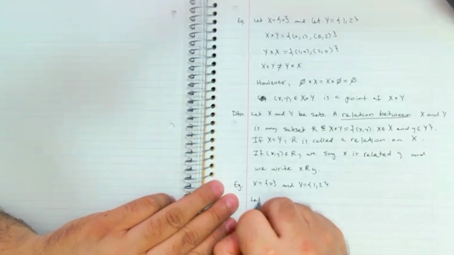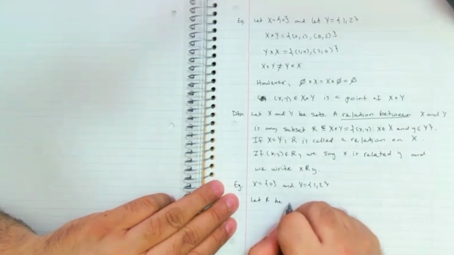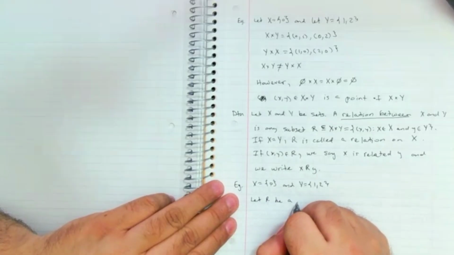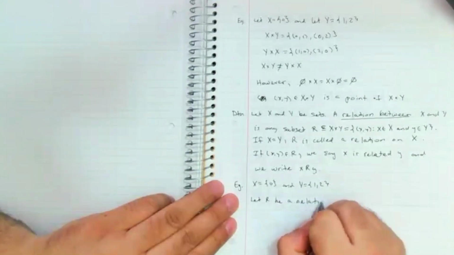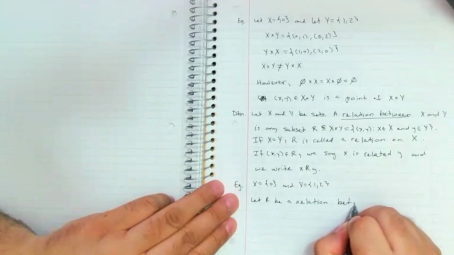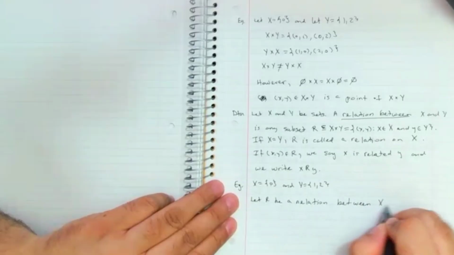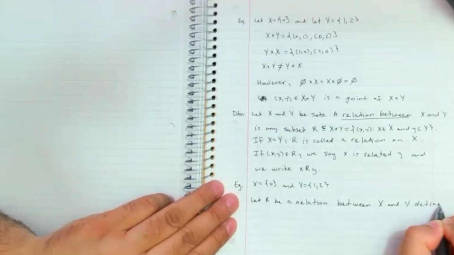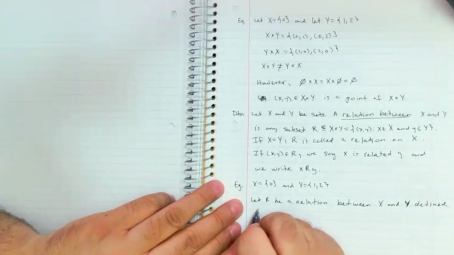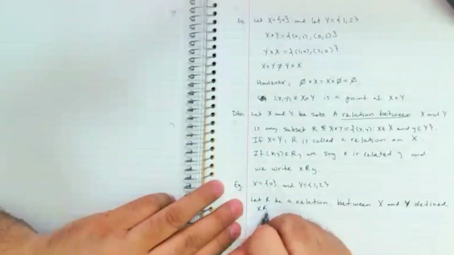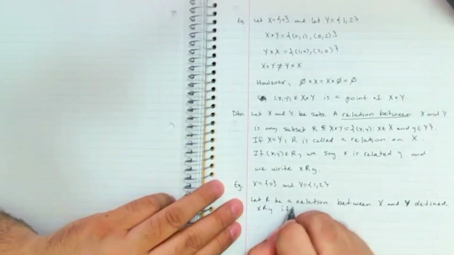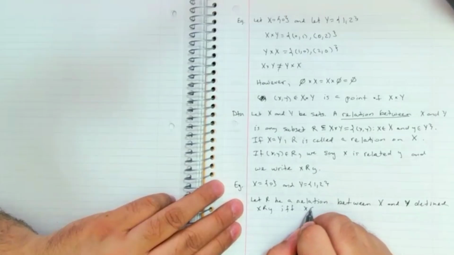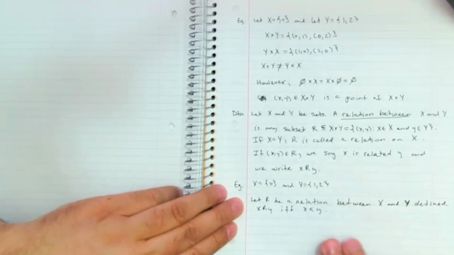So let R be a relation between x and y, defined by x is related to y if and only if x is less than y.